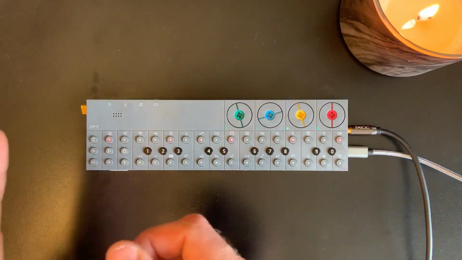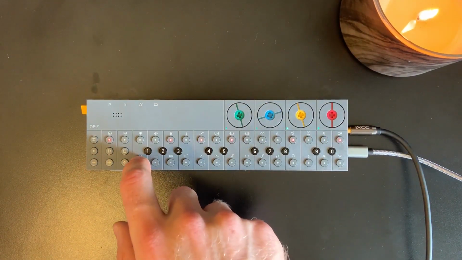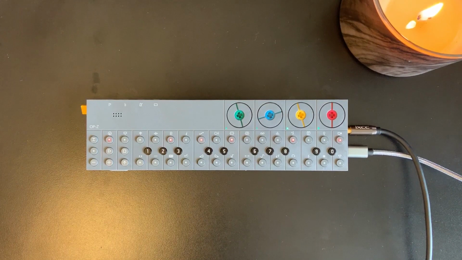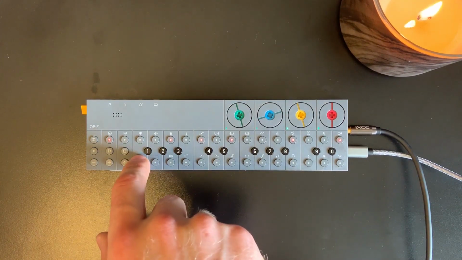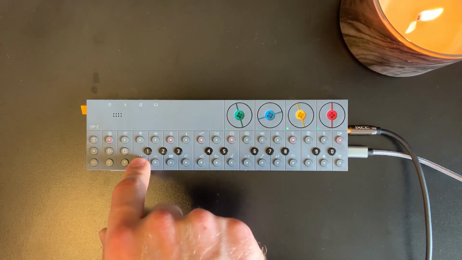Retrig means that you play the whole sample and you have to re-trigger it the next time you want it to play. So I hit it and it plays all the way through. If I hold it down, it doesn't play again. I need to re-trigger it.